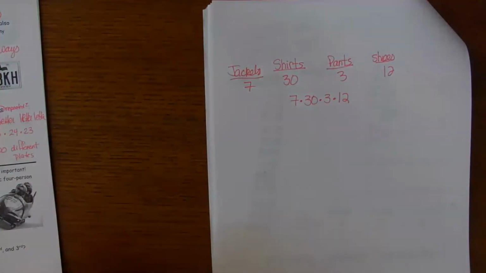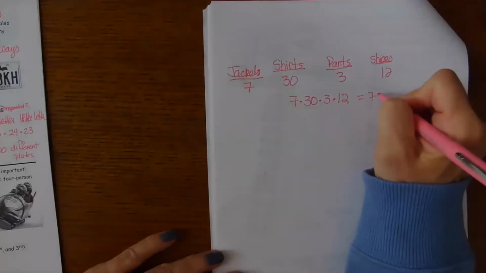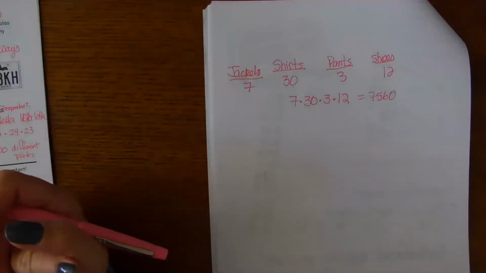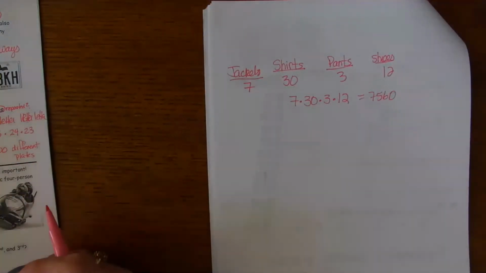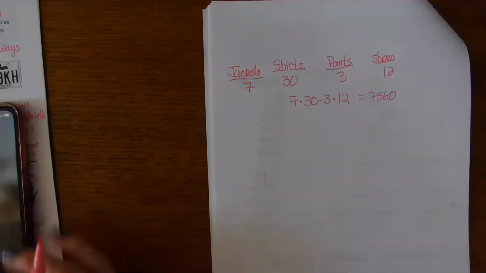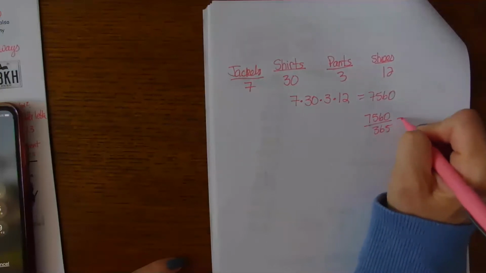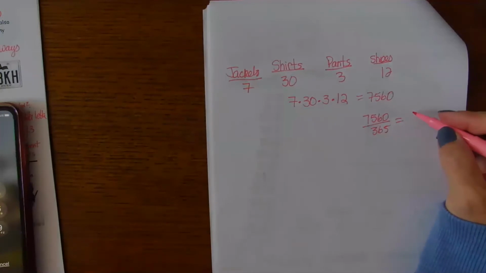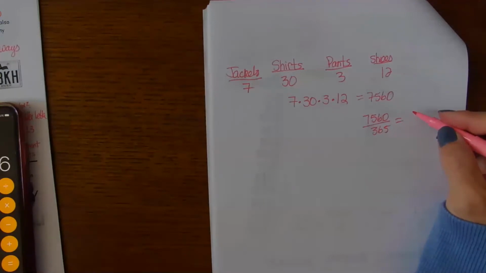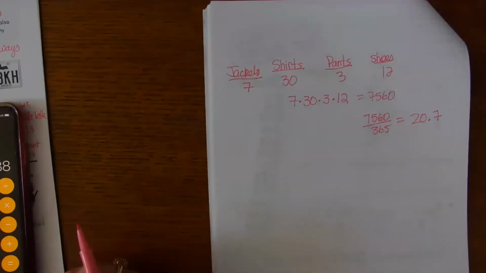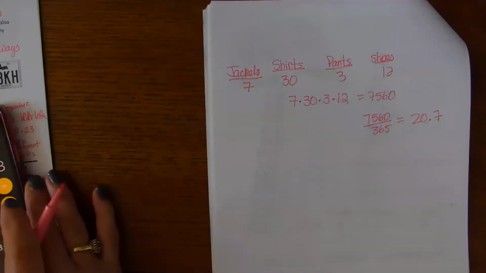Let's see, you'll feel better. So I don't think you're lacking there. You got 7,560 different outfits. How many years will it take you to wear all those? Divide by 365. We can make math fun, see? And what is that? Yeah, 20.7, almost 21 years for you to wear everything. There you go. You have 20 years worth of clothes.